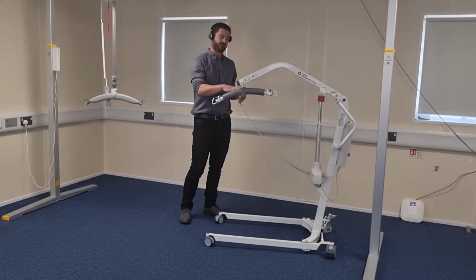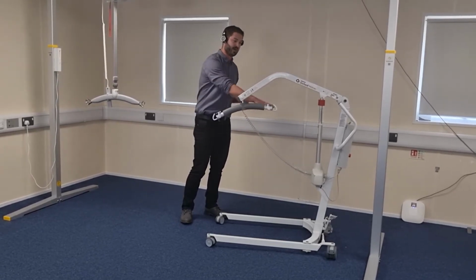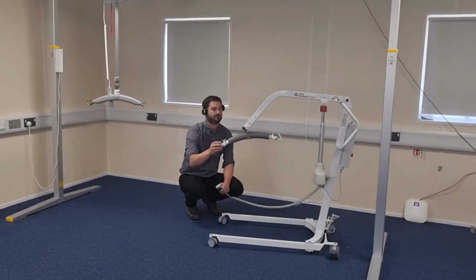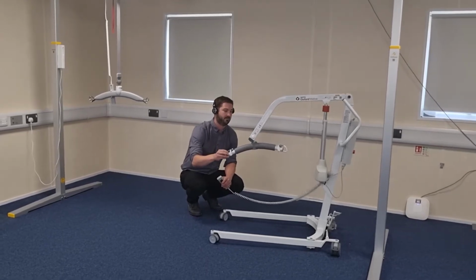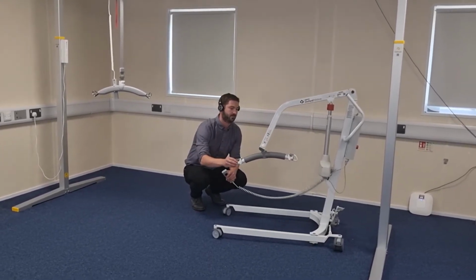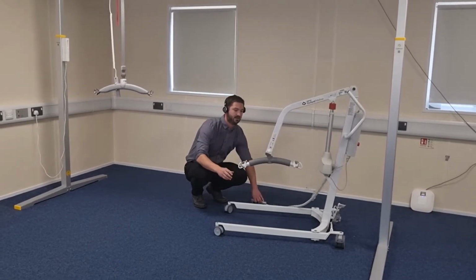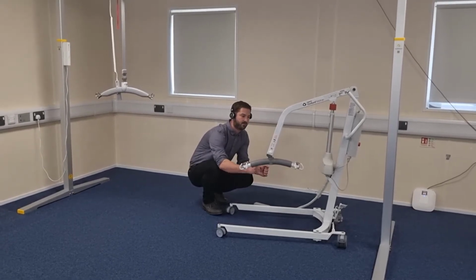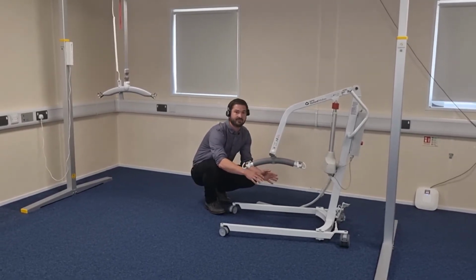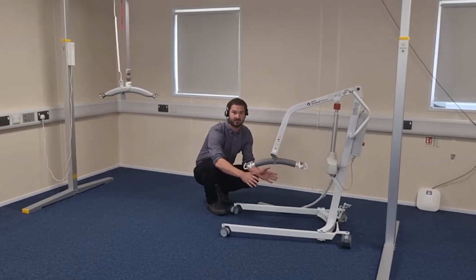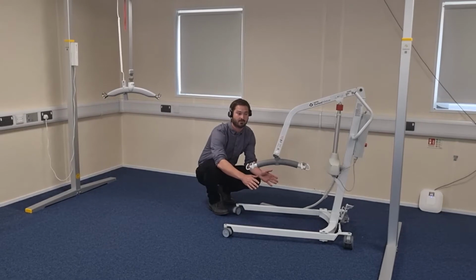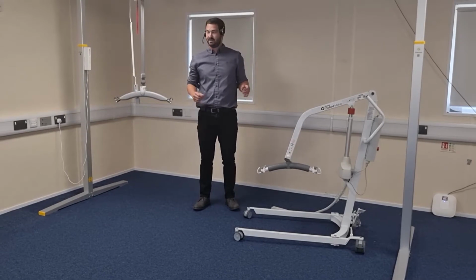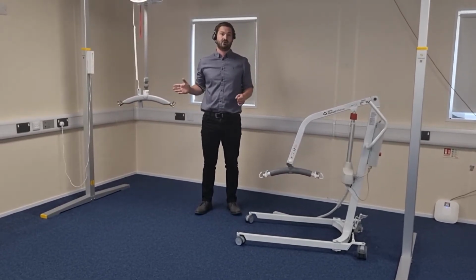So as you can see, the carrier bar is coming down. It's coming closer into the mast. And as it comes to its lowest point, it is a lot closer into all the metalwork of the hoist. So that is something to be taken into consideration when carrying out your on-the-spot risk assessment of how you will assist a person from the floor. And that is the difference between a mobile hoist and a ceiling track overhead hoist.